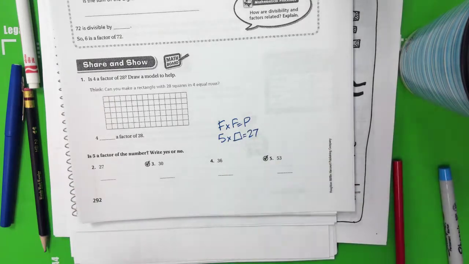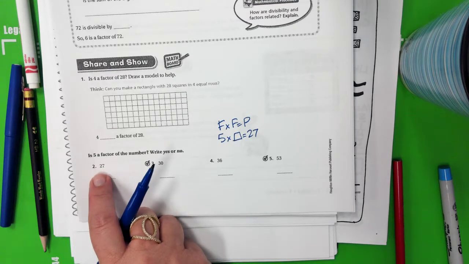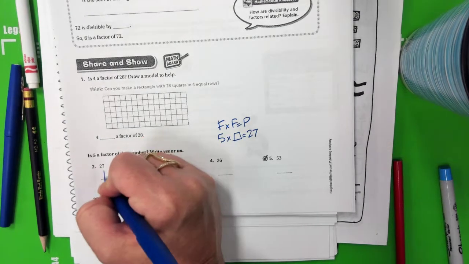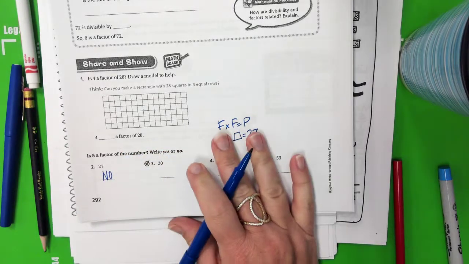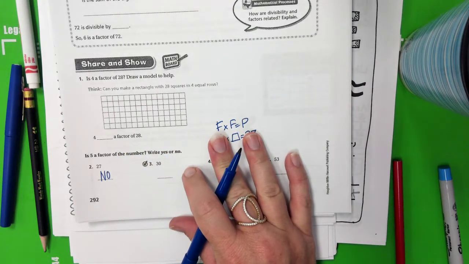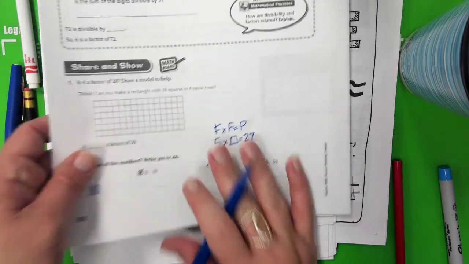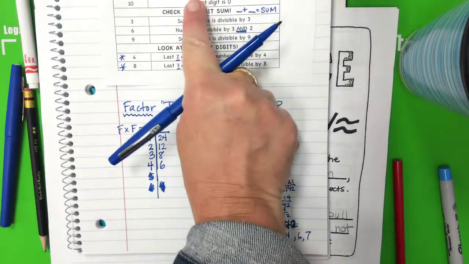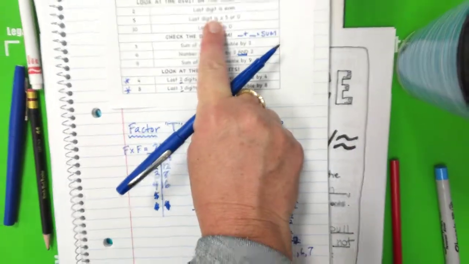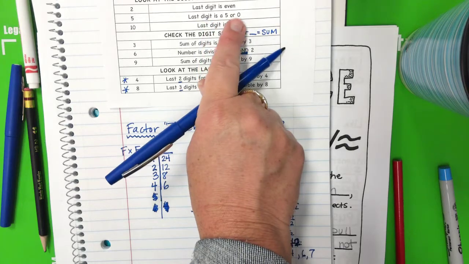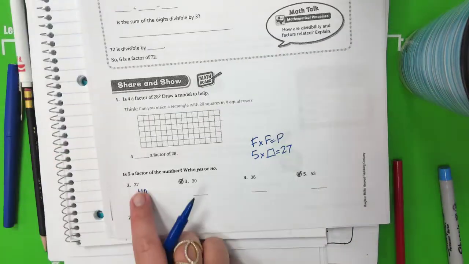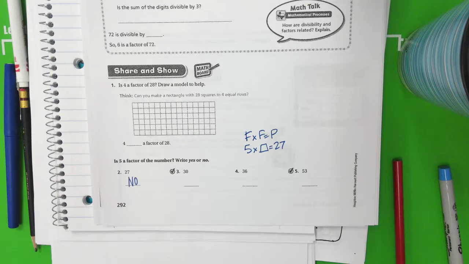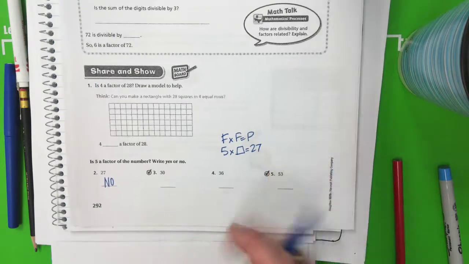Is 5 times something 27? No. Or we could say, is 27 divisible by 5? No. Kirsten, tell me why. Okay, well, look at your 5 rule. Just say it. The last digit is what? So is the last digit a 5 or a 0? No. Okay. Is 5 a factor of 30?